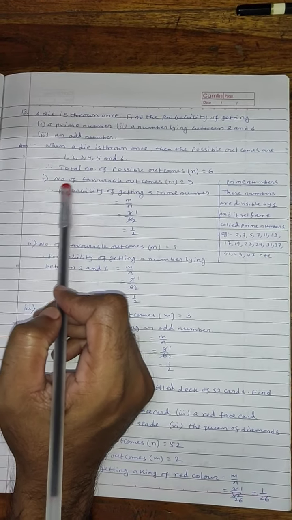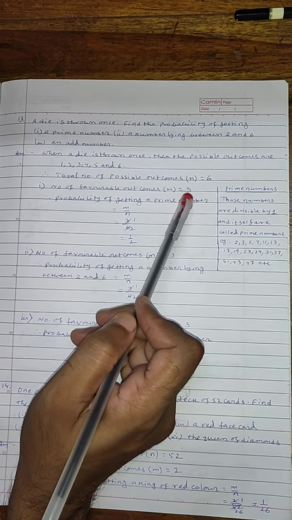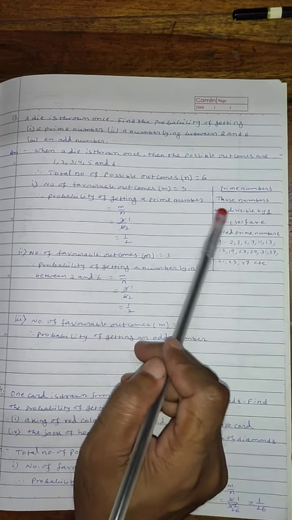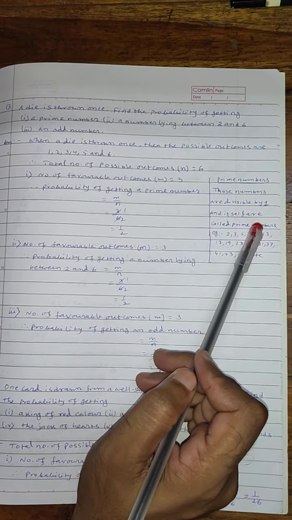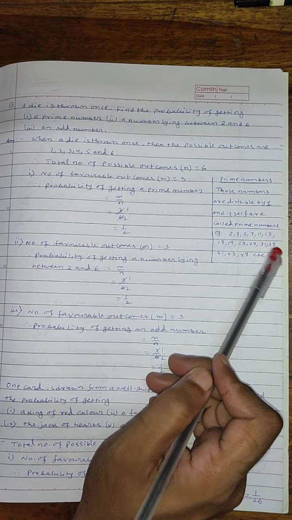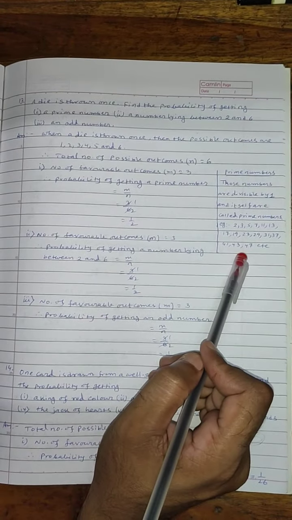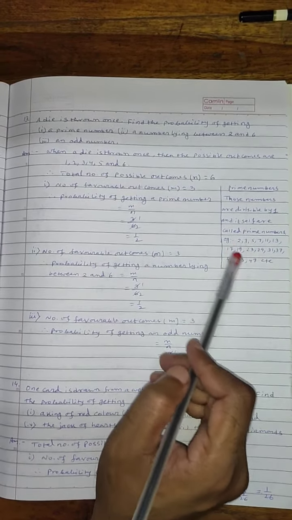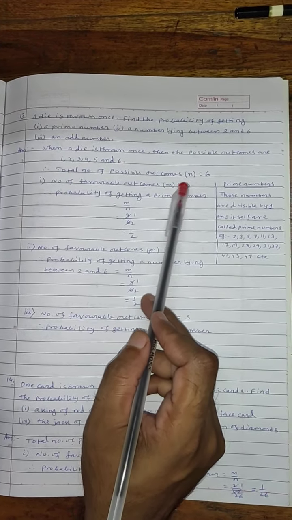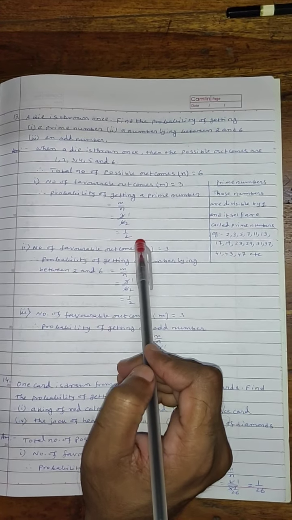Now first question, they are talking about number of favorable outcomes. They are talking about prime numbers. So prime numbers we have only 3. 2, 3, 5 are the prime numbers. Regarding prime numbers, please learn: those numbers which are divisible by 1 and itself are the prime numbers. Example 2, 3, 5, 7, 11, 13, 17, 19, 23, 29, 31, 37, 41, 43, 47. These are all your prime numbers. These are all divisible by 1 and itself. So here favorable outcomes M is 3. Therefore probability of getting a prime number is M by N, 3 by 6, which is 1 by 2.